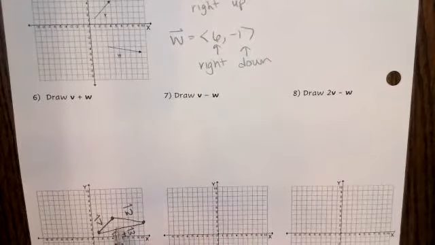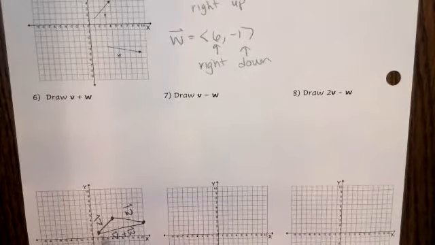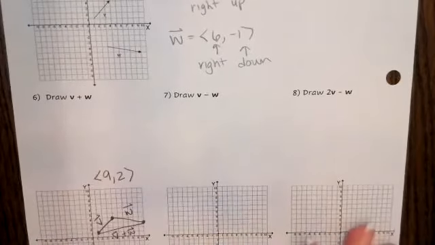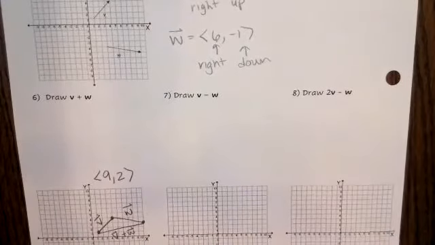If I'm doing this geometrically, then I want to look from my initial point to my ending point here and see its direction. So it has gone to the right, 1, 2, 3, 4, 5, 6, 7, 8, 9, and up 1, 2. So there it is geometrically. I'm going to go back and show you algebraically so you see you get the same exact answer.